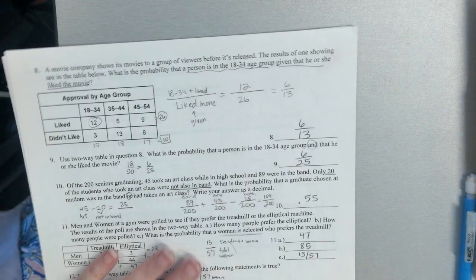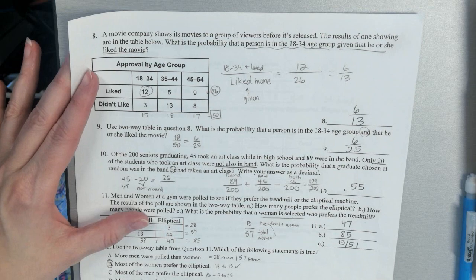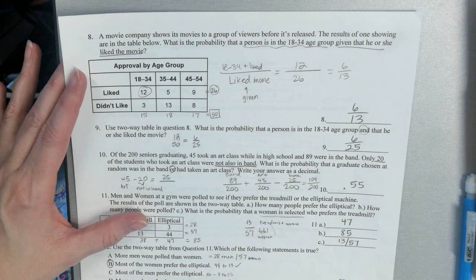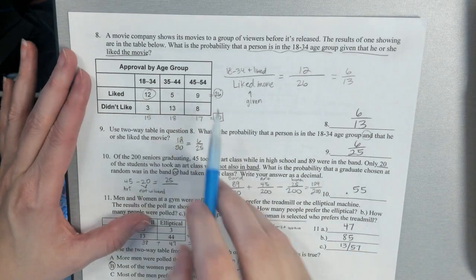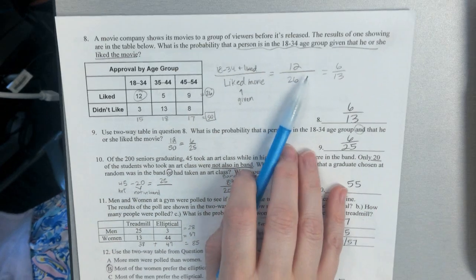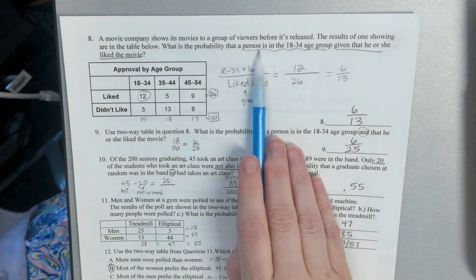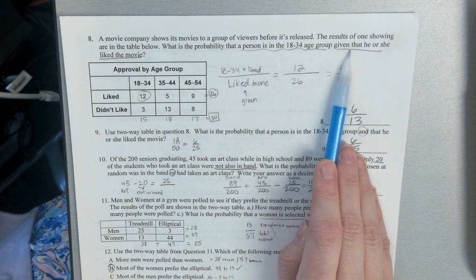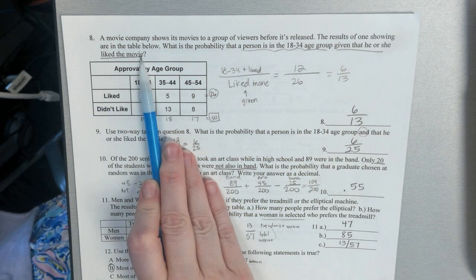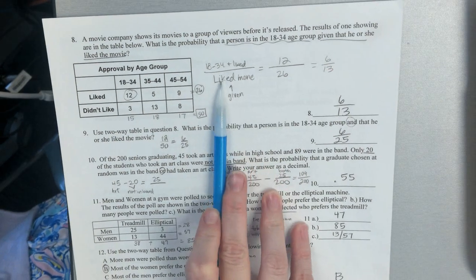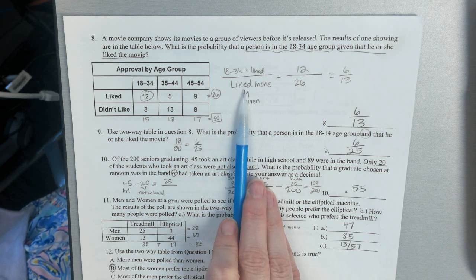All right, 8 and 9, these can be kind of tricky. So again, a lot of the probability and the differences are in the language. So for 8, when they ask you what's the probability that a person is in this age group, given that he or she liked the movie, the given is what goes in the denominator.